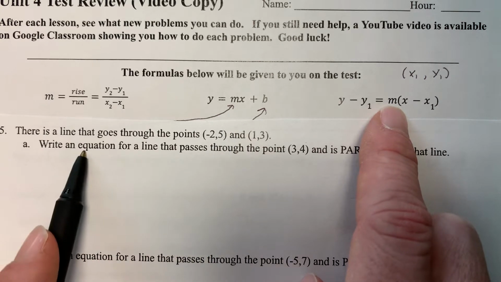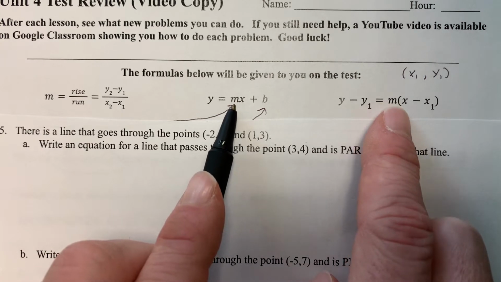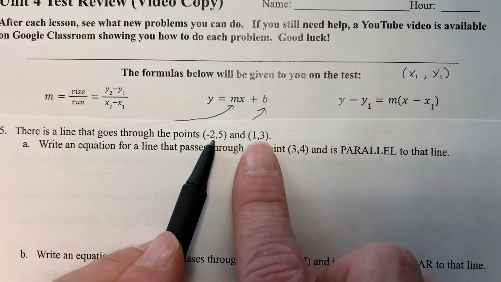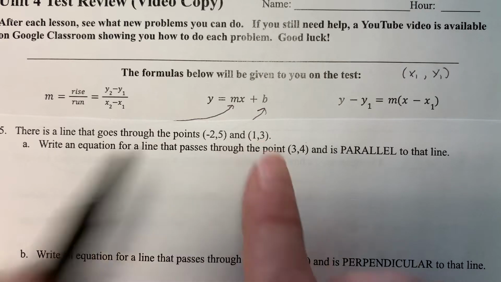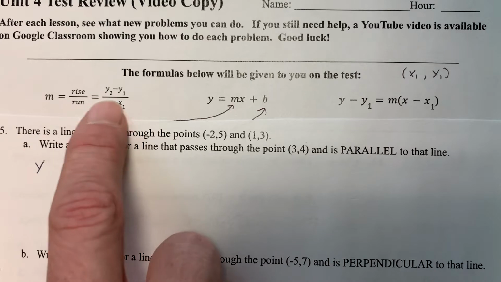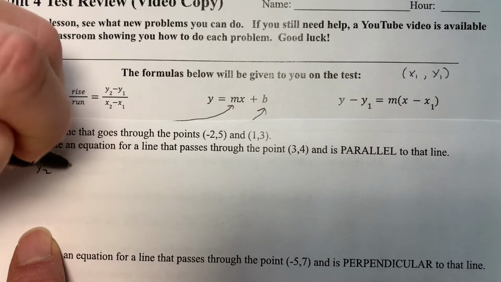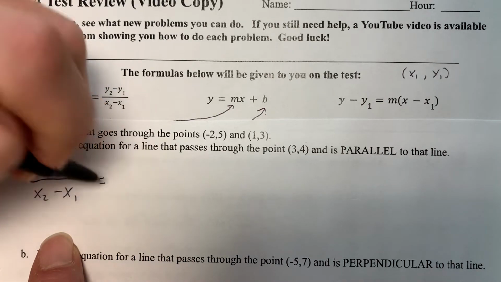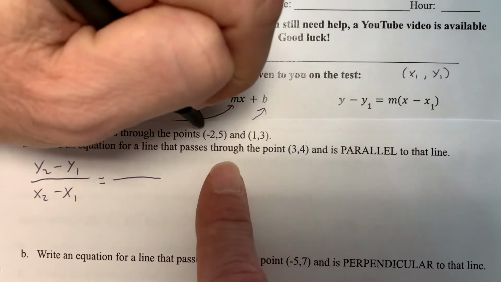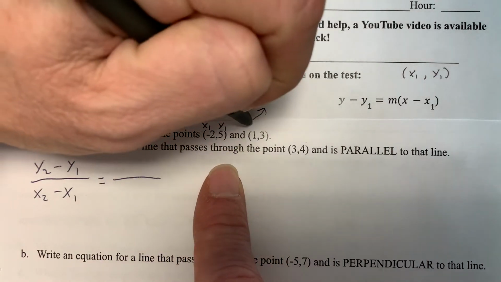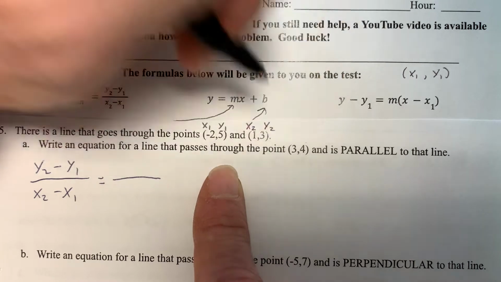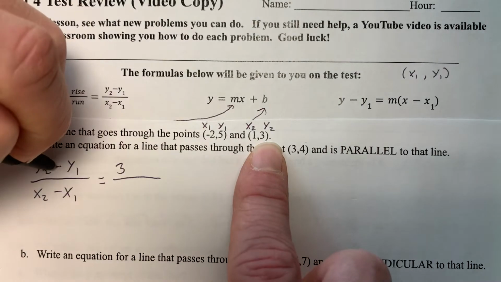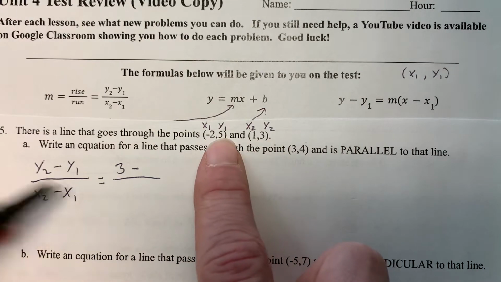So when I know that I need to write an equation, I know that no matter how I do it, I'm gonna have to know the slope. So before I do anything else, I'm gonna take these 2 points and find the slope of those 2 points. There's our slope formula right there: y2 minus y1 over x2 minus x1. So this is our x1, y1, this is our second x, this is our second y. Okay, here we go. So y2, 3, minus sign, y1, 5.